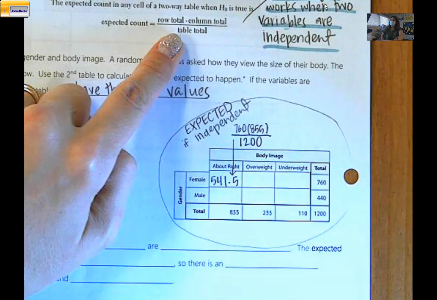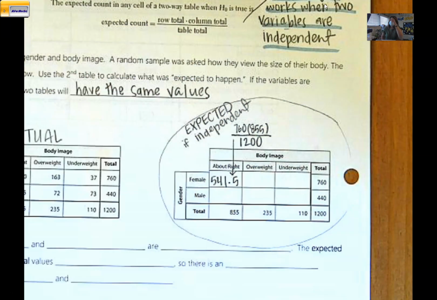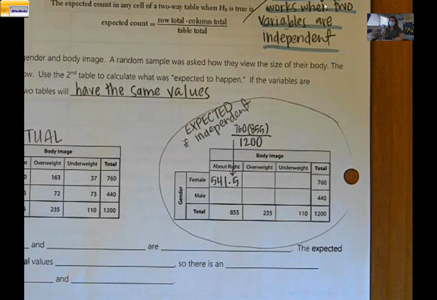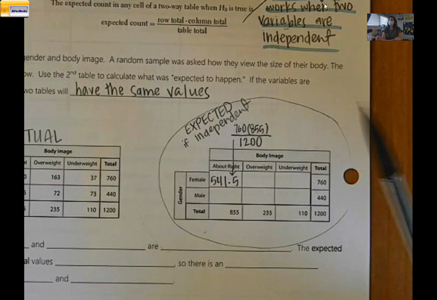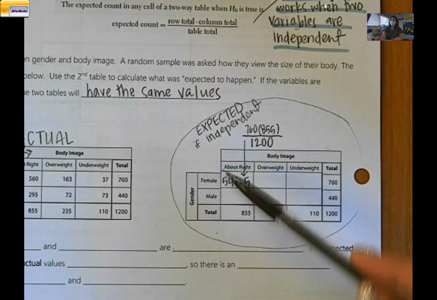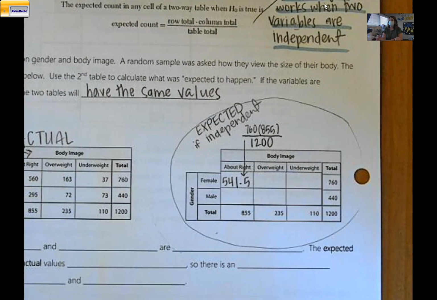You plug that into your calculator, and I believe it gives you 541.5. Is that true? If these are expected to be independent, if gender has no influence on how you feel about your body, we expect 541 and half females to have said they feel about right.